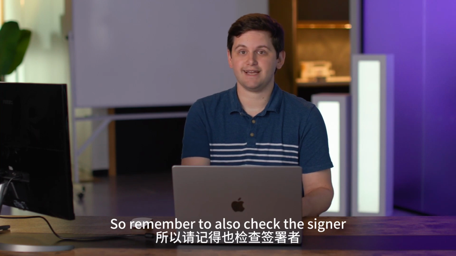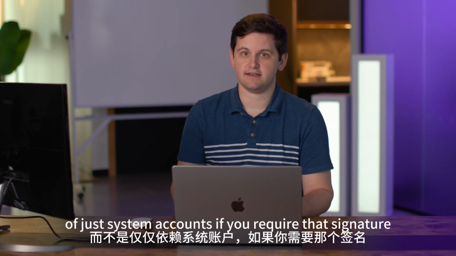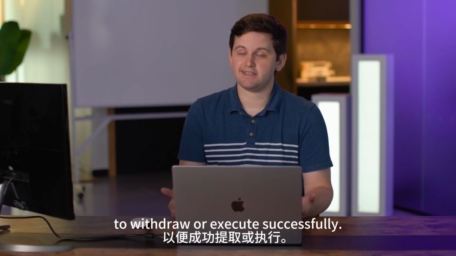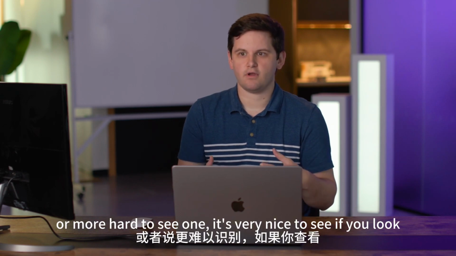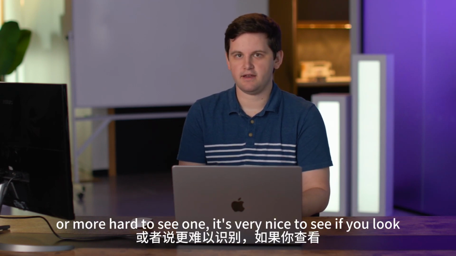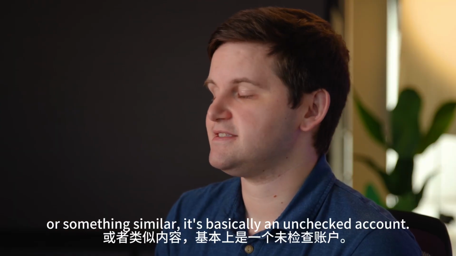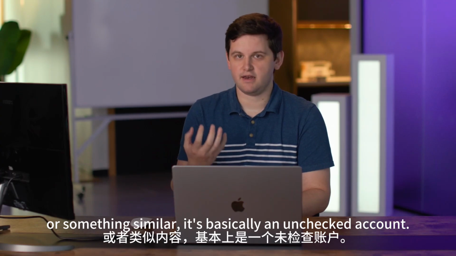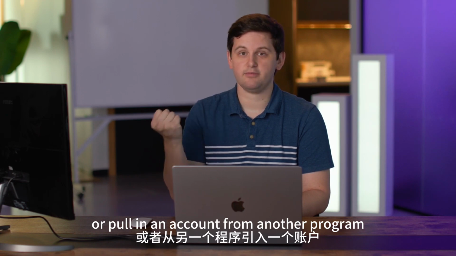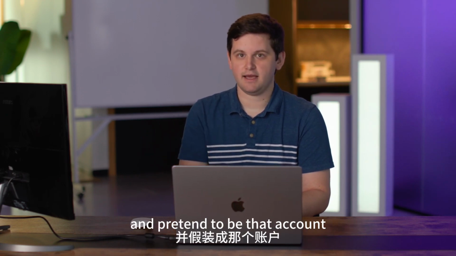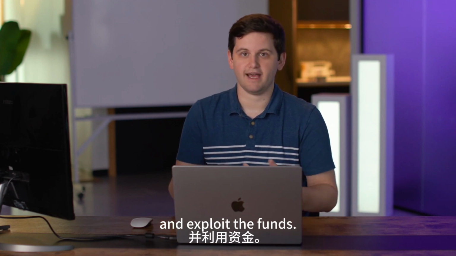So remember to check that you have signers set instead of just system accounts if you require that signature to withdraw or execute successfully. And this last one is a more convoluted, harder to see one. It's very easy to spot if you look for unchecked accounts, but if there's account info or something similar, it's basically an unchecked account. You'll be able to masquerade or pull in an account from another program and pretend to be that account, and then use that to pass authority checks to pull and exploit the funds.